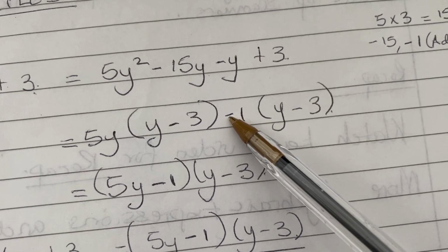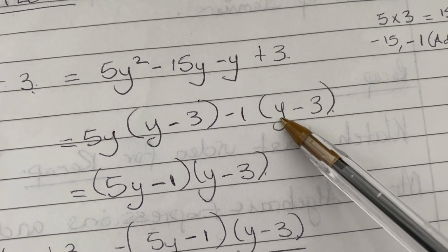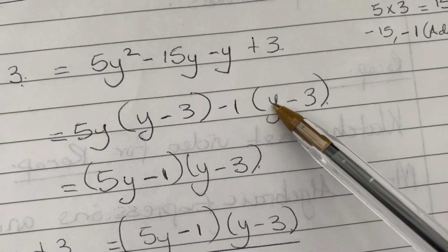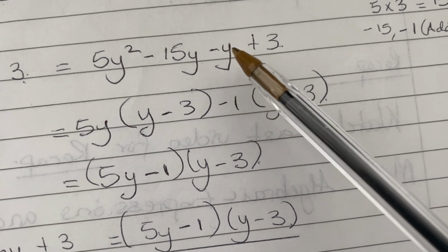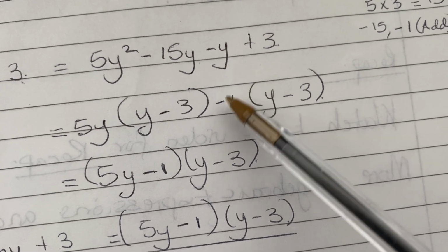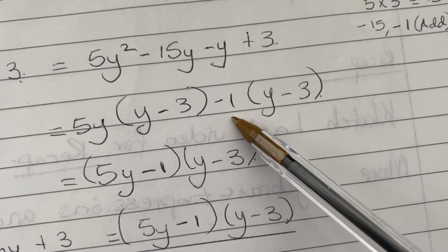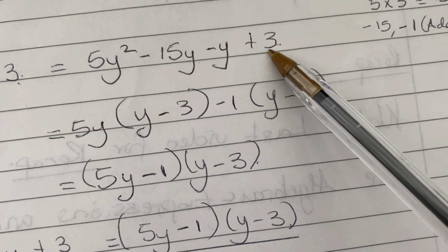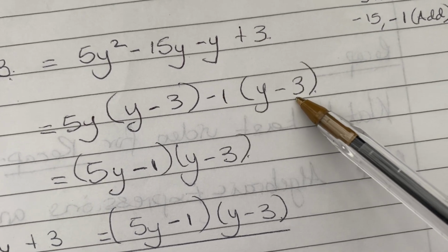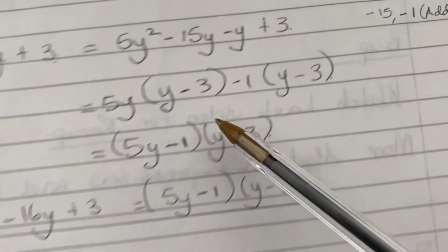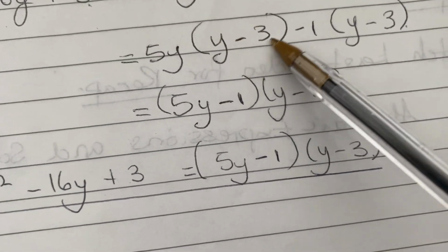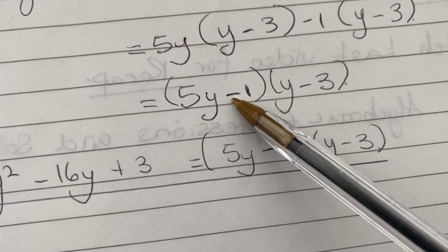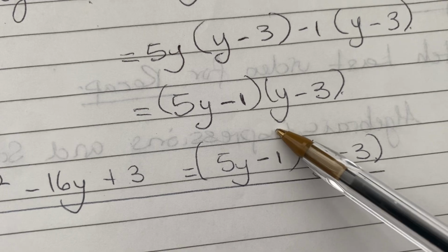Okay, so minus 1 times y will give me minus y. Minus 1 times minus 3 will give me plus 3. Okay, so now y minus 3 will be in one bracket, 5y minus 1 will be in the second bracket.